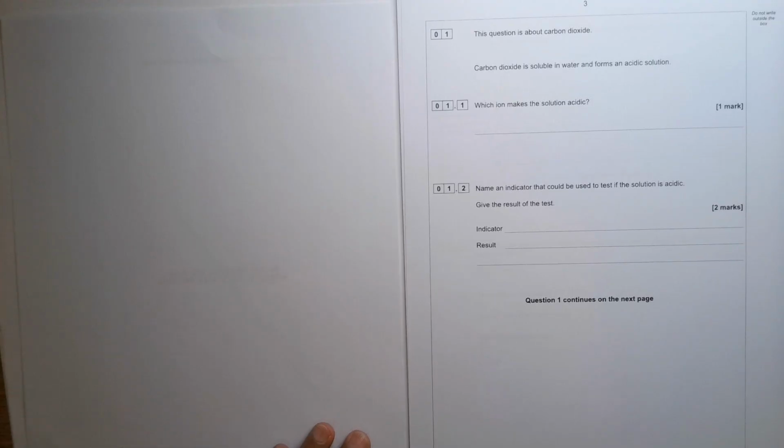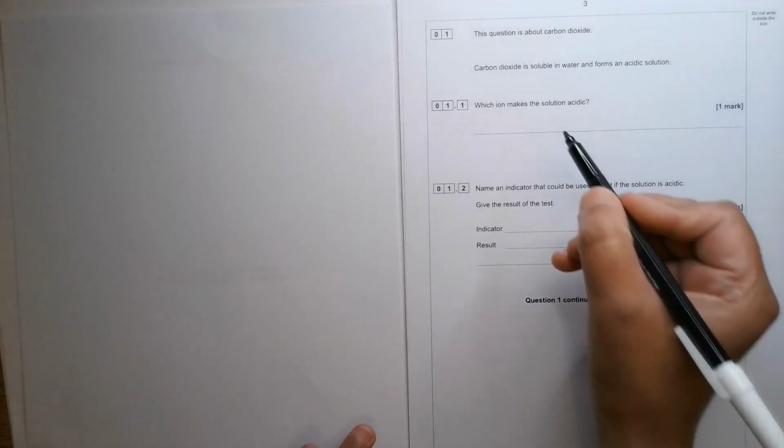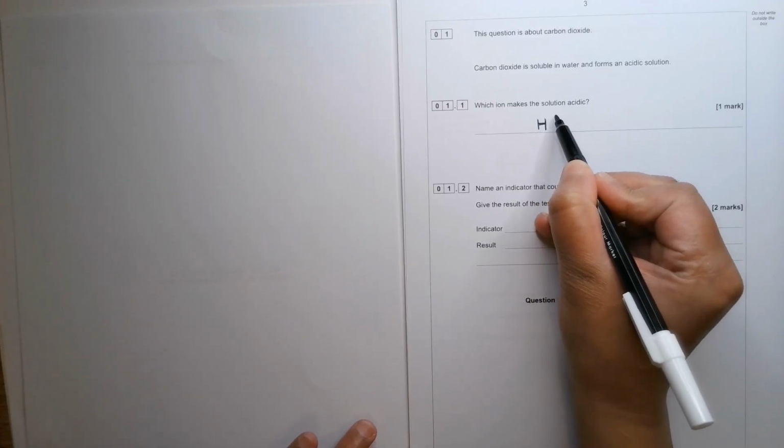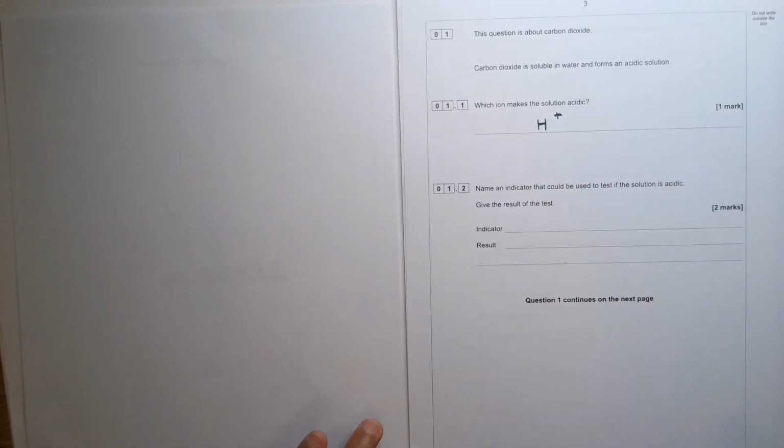This question is about carbon dioxide. Carbon dioxide is soluble in water and forms an acidic solution. Which ion makes the solution acidic? It's your hydrogen ions, or you can just say H+.